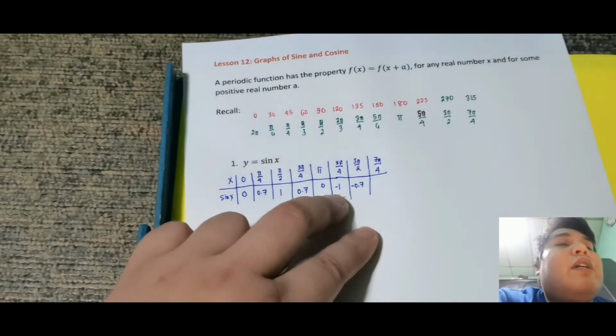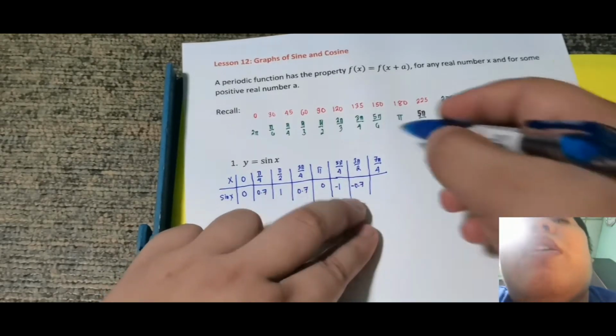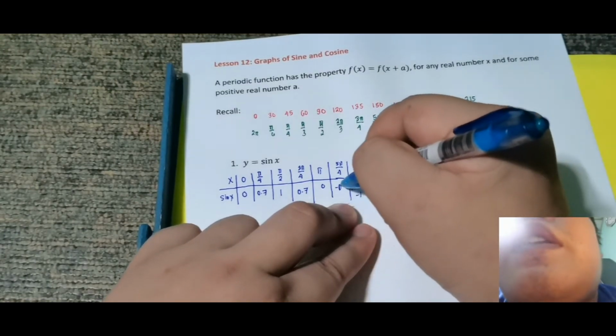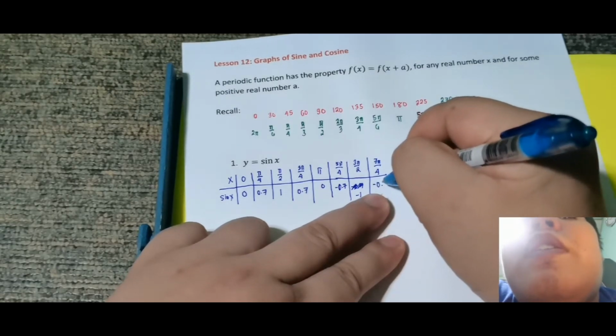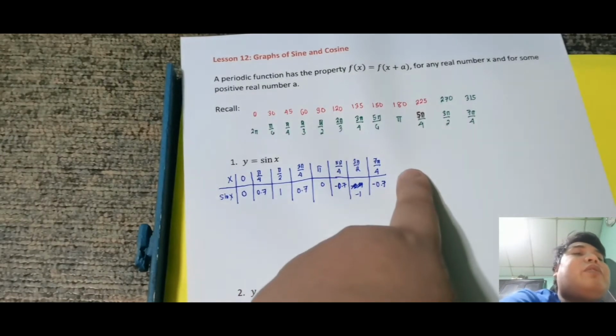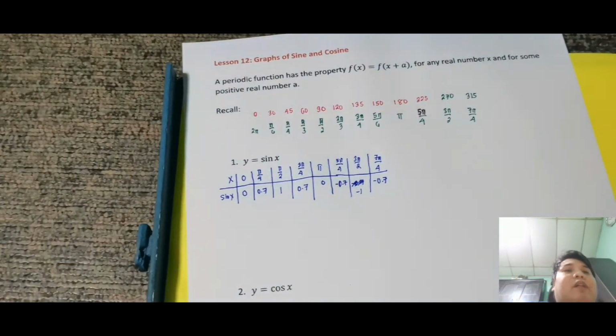Ay, mali si sir. Sine 5 pi over 4, ito pala quadrantal. Ito yung negative 1. Sorry, hindi ko kinakalkyo kasi negative 1, ito yung negative 0.7. Okay, then syempre sunod dyan is 8 pi over 4. So that is 2 pi, balik dito. So 0. So periodic siya, pabalik lang yung values.